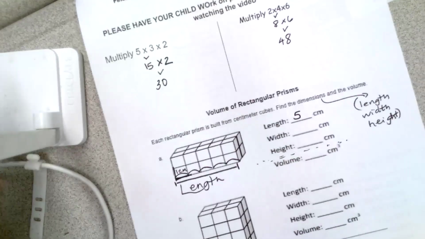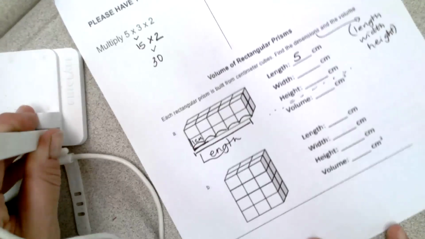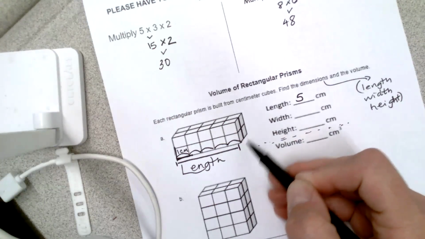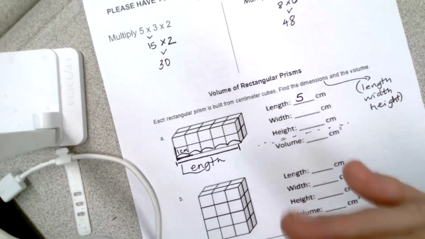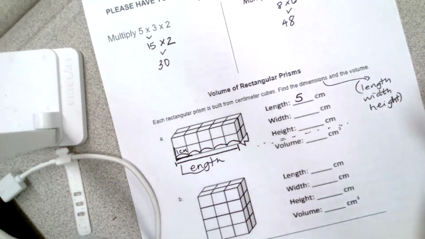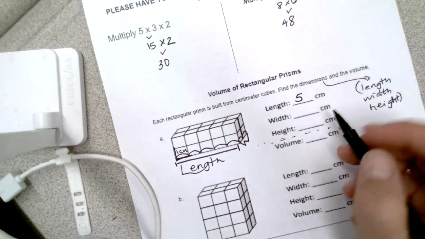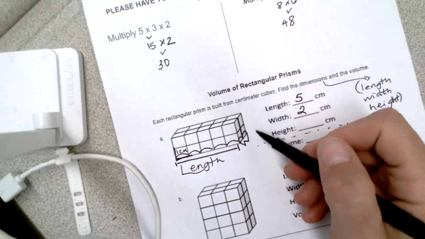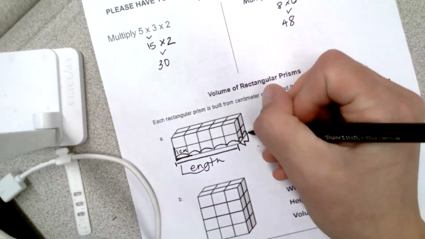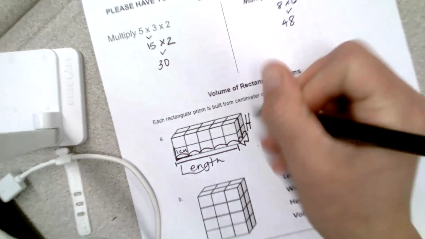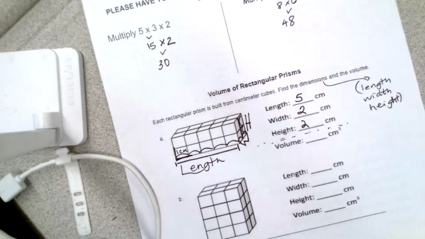And then I'm going to look at the width. Okay, the width is the distance from the front to the back, right? The thickness. And that's right here. Okay, and that in this case is 2 cubic centimeters. So I'm going to write 2 here, 1, 2. And then the height, the amount from the bottom to the top. Okay, I also have 2 cubes, 1, 2.